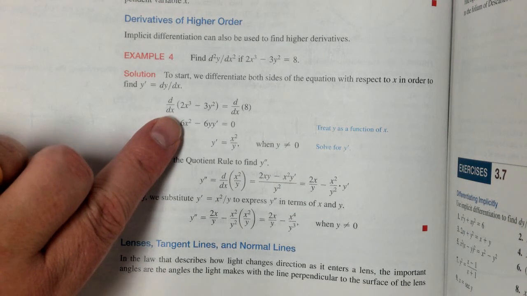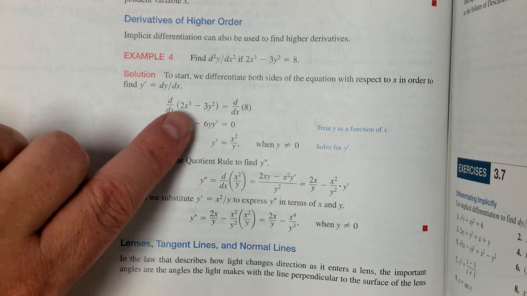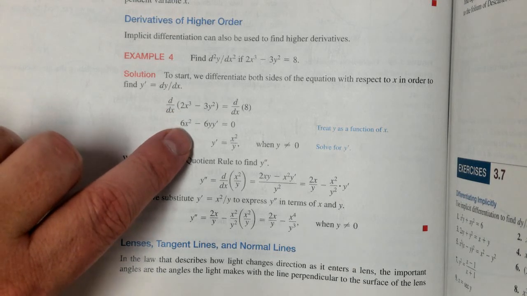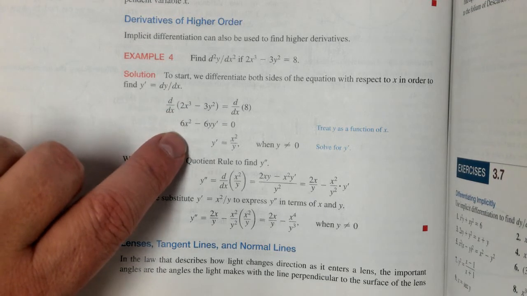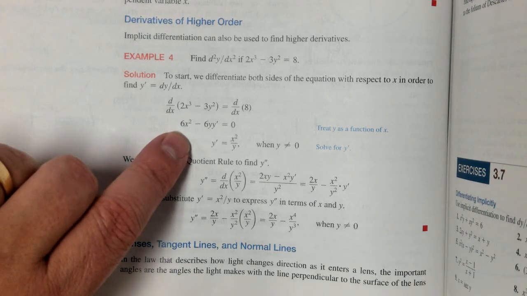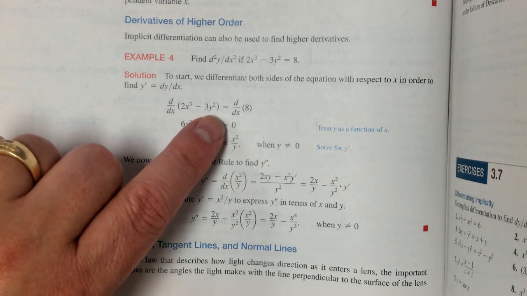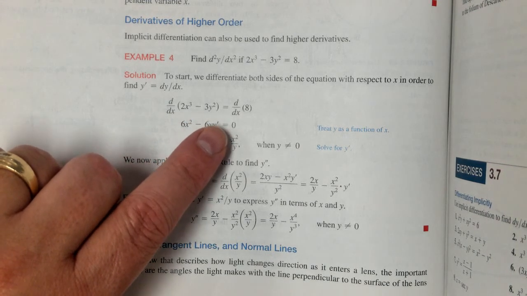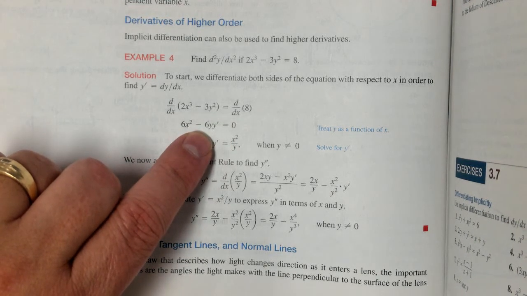So again, we want to take the derivative of both sides. When we take the derivative of 2x cubed, it's simply 6x squared, because we do 3 times 2 and then decrease the power. And then when we take the derivative of negative 3y squared, you take your negative 3 times 2, which is negative 6.